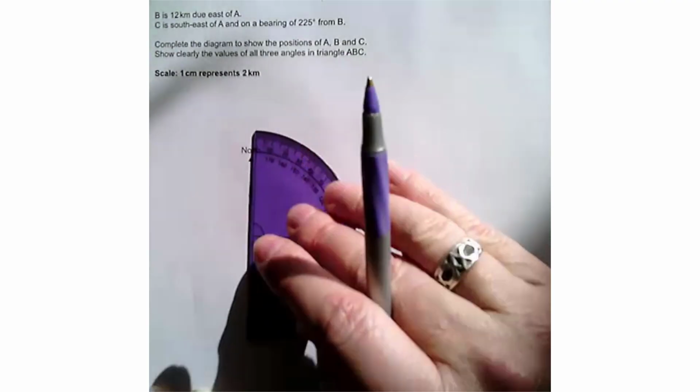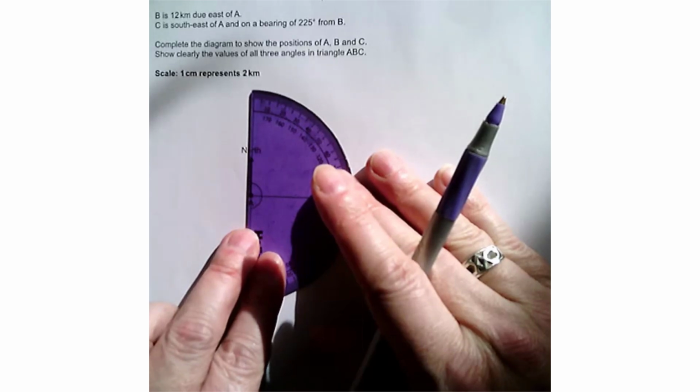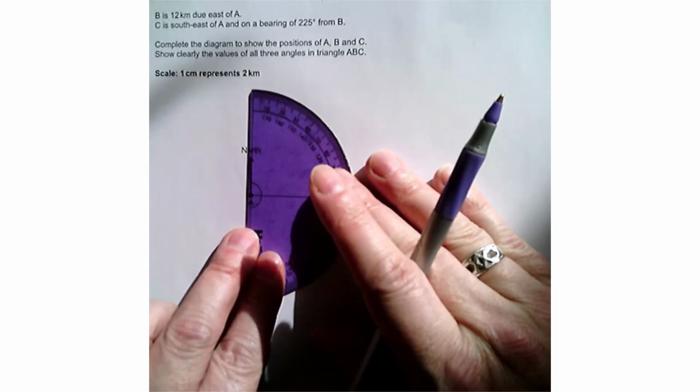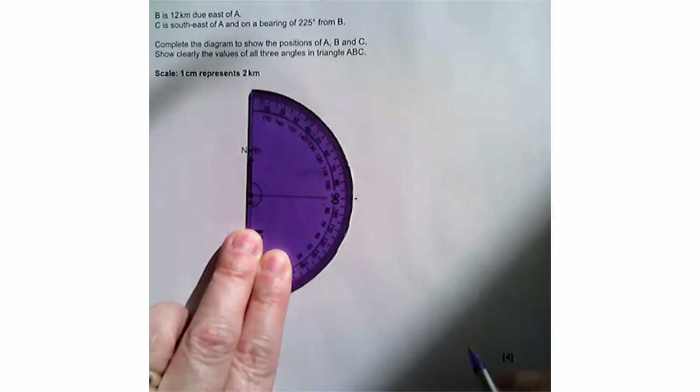Okay. And we've got the point A marked and a north line drawn. So we're going to have to use a protractor and a ruler to do all these measurements and make sure we draw our scale correctly. Okay, so first off, we know that B is 12 kilometers due east of A, and east is on a bearing of 90 degrees from north, isn't it? So if I mark with my protractor 90 degrees from the north line, then I know that B is going to be somewhere along this line.